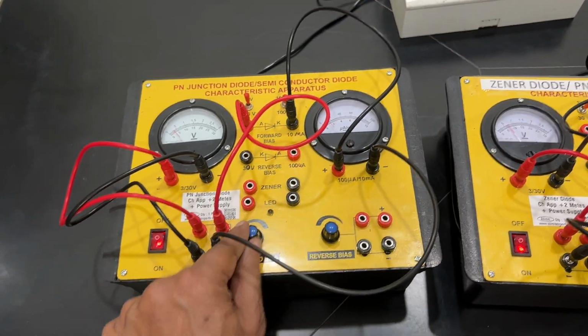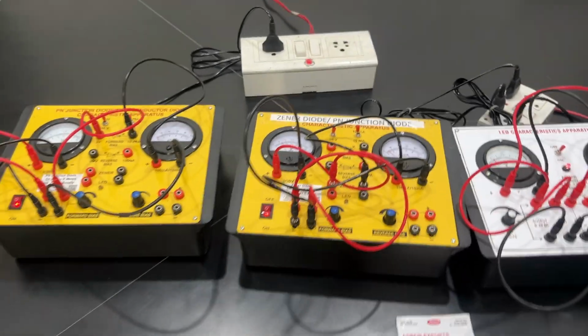So the difference is in how the diode works. We can understand all these four instruments.